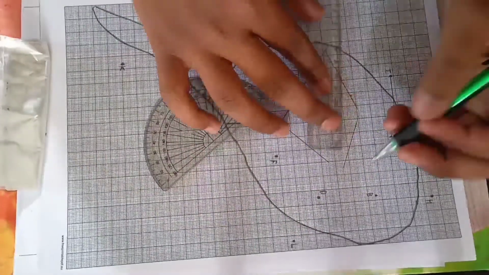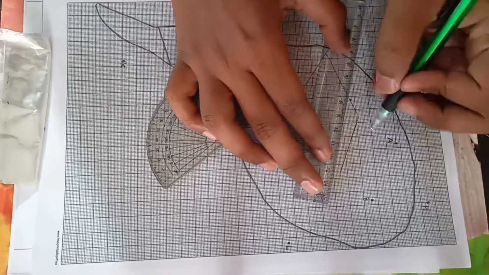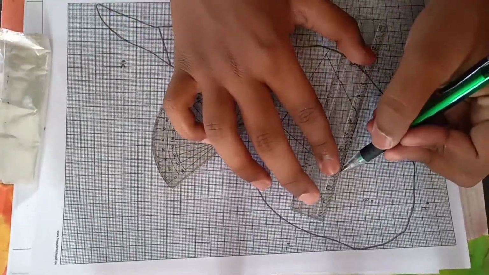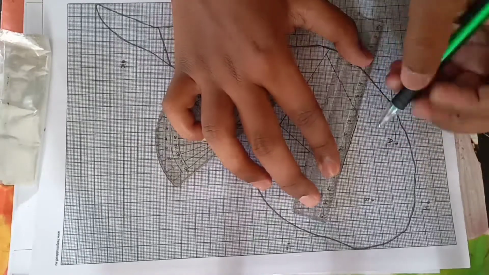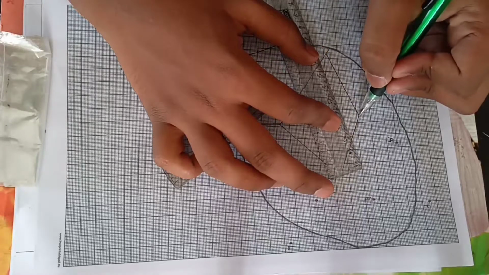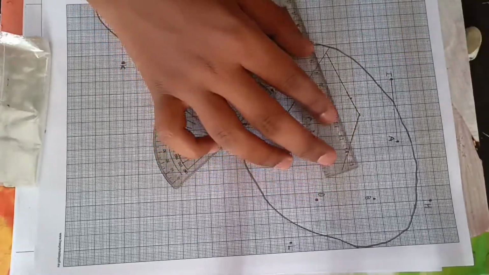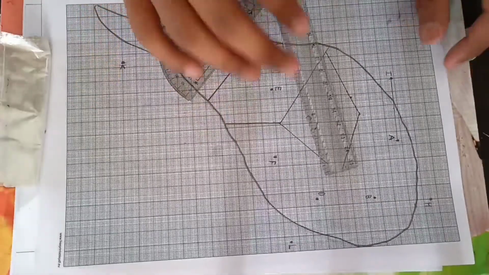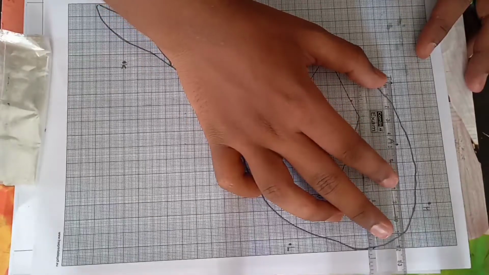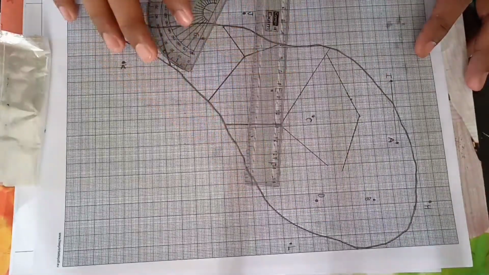Here's some mistake. Okay. So where was I? Yeah, where is your center point? Let's calculate. It is 4.6 and the center is 2.3.